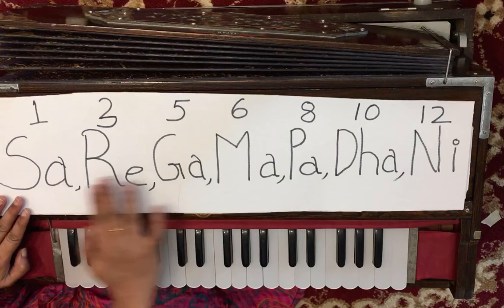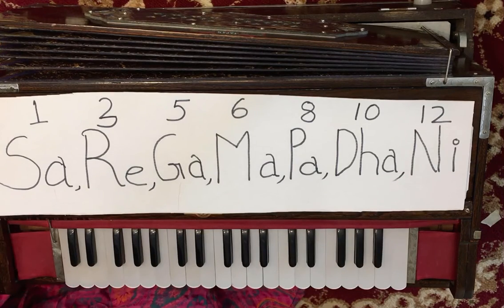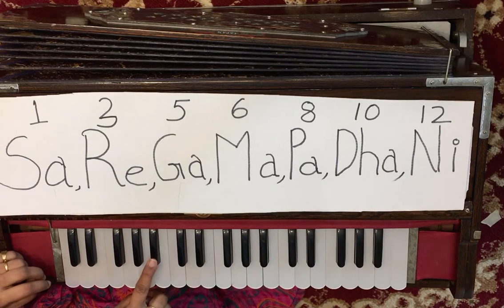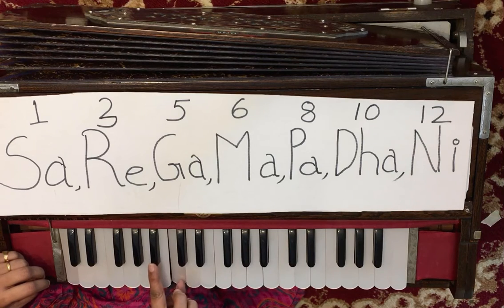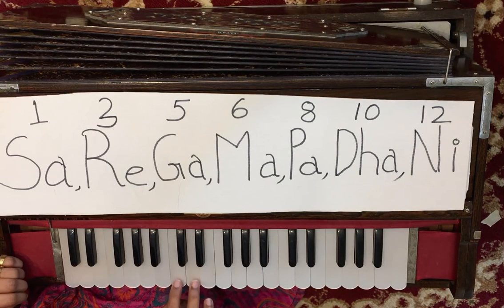So if we look at this pattern right here, if this is 1, this is 3, right? 1, 2, 3. Then we don't play 4, we go to 5. So again here, if we look at this from the point of view of steps, then this is again a whole step. Why? Because this is half, making it one full step.